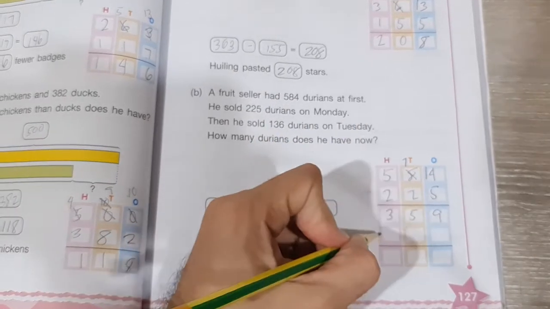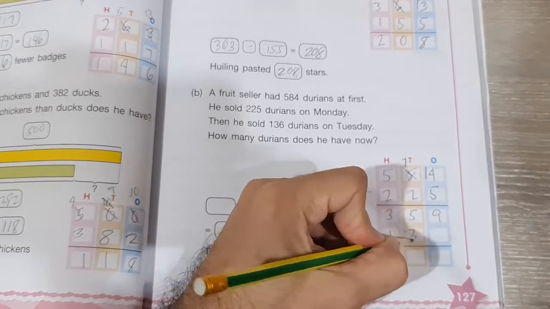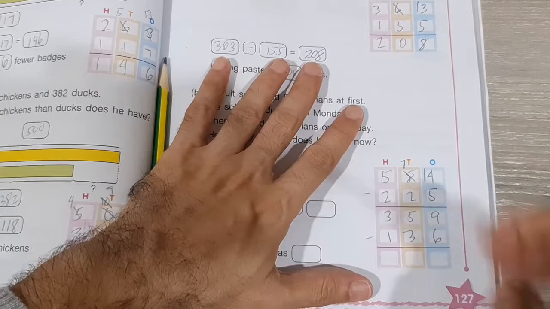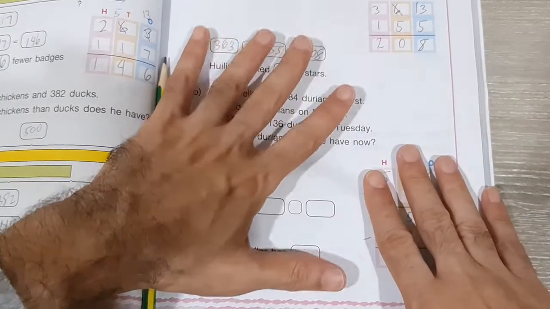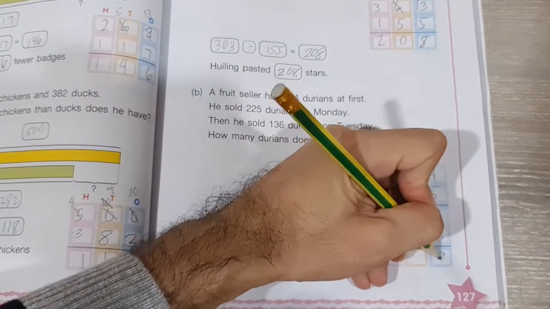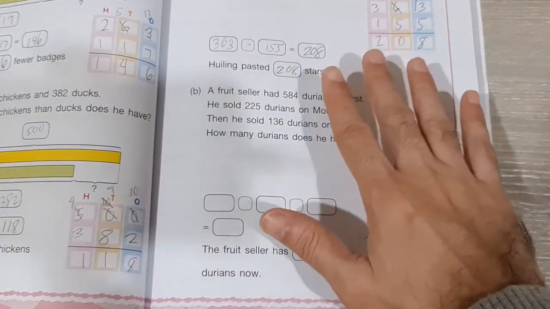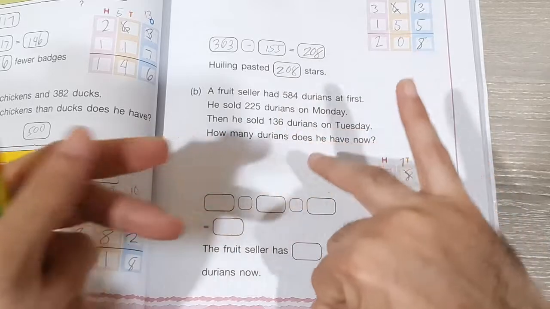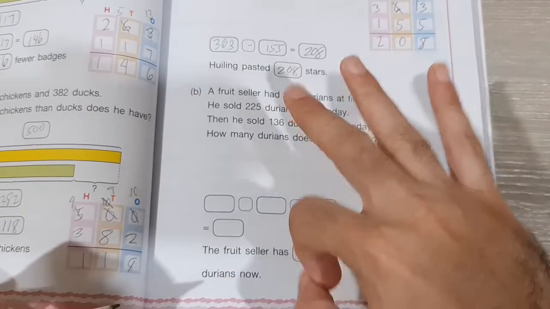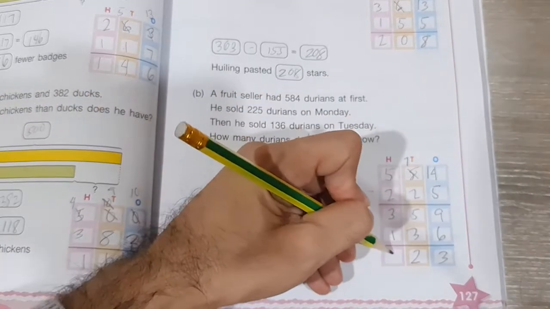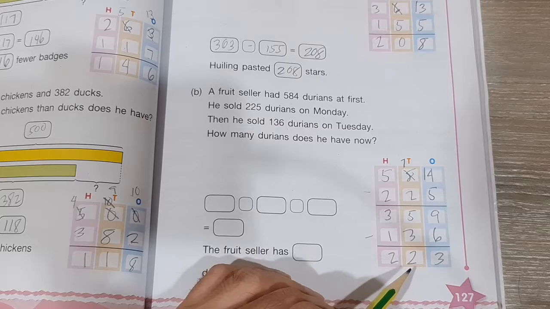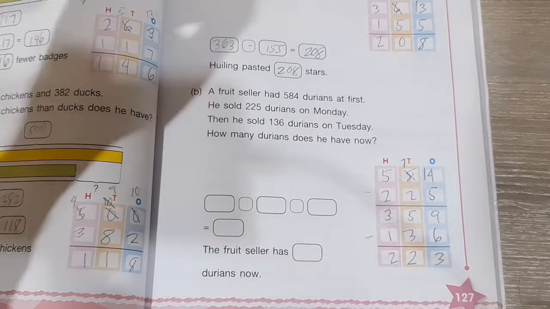So let's subtract again. 136. 9 take away 6, 3. 5 take away 3, 1, 2. 2. And then 3 take away 1, 2. So the fruit seller had 223 durians left.